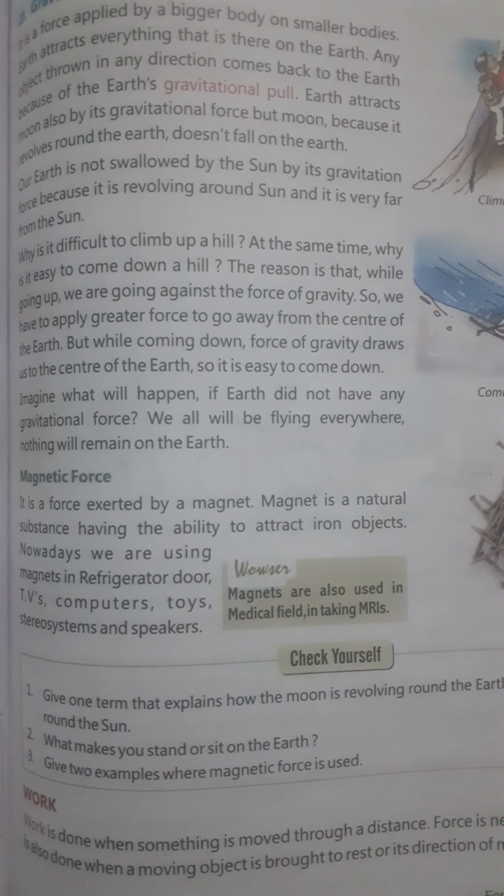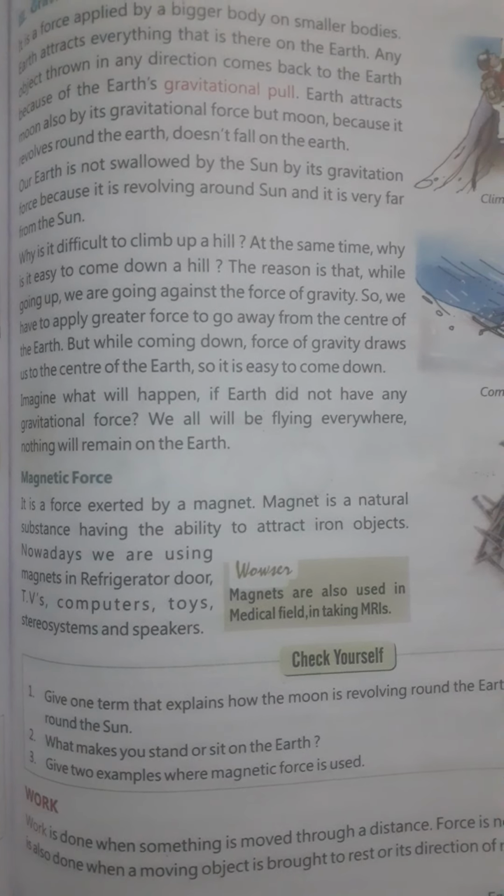That's why iron objects are attracted by the magnet. We all know a magnet is a natural substance which has the ability to attract iron objects, and the force exerted by the magnet is known as magnetic force.